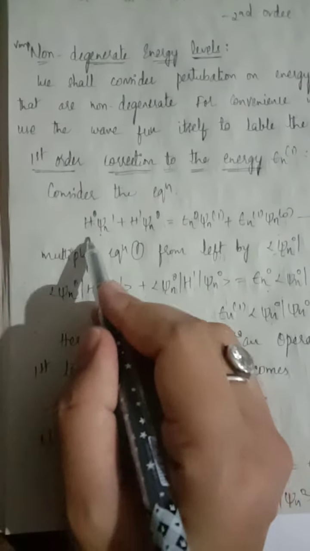So we get bra psi n H naught psi n of 1 plus bra psi n H dash psi n of 0 is equal to En of 0 bra psi n psi n of 1 plus En dash bra psi n psi n of 0.